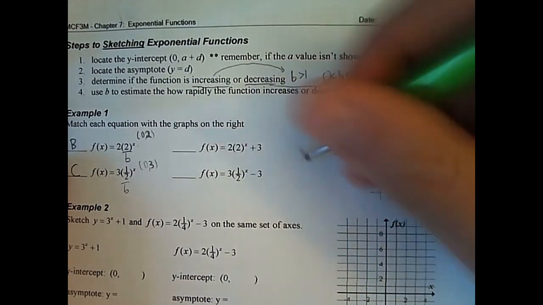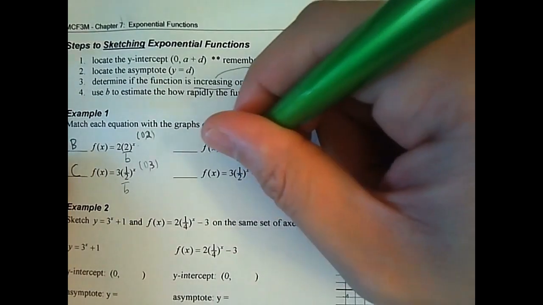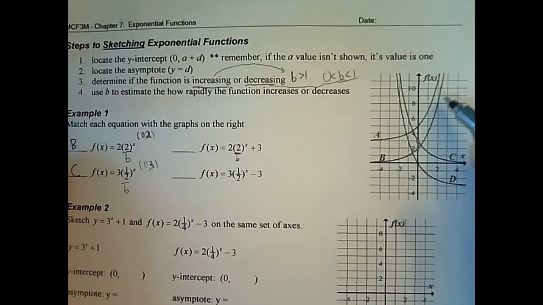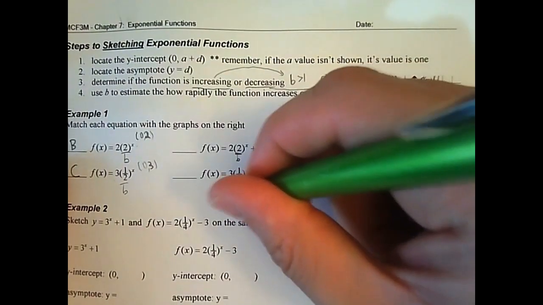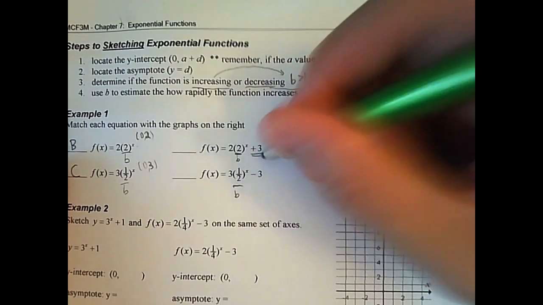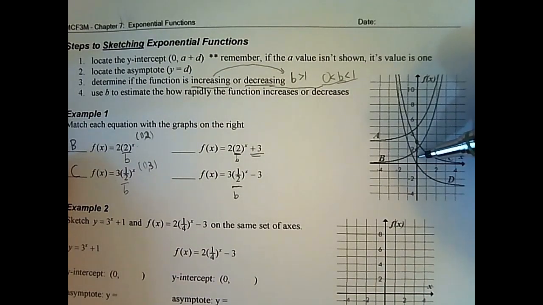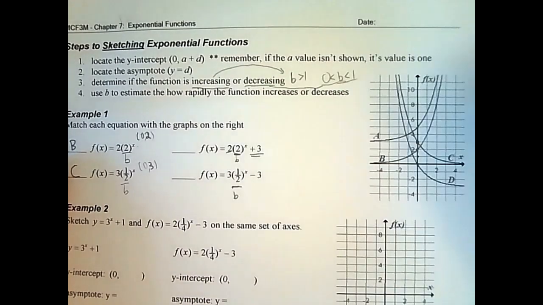So we can look at the y-intercept, we can look at the A or the B value. Again, B is 2 here, which means it should be increasing. And B here is half, so it should be decreasing. Also, we have a vertical shift of 3. So usually my y-intercept's at 0, 1, and I've moved up 1, 2, 3, 4. And, oh yeah, because I have an A value of 2 here.